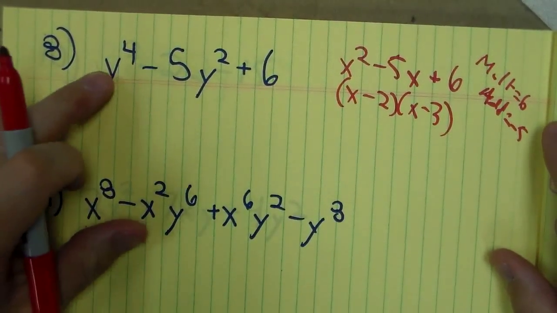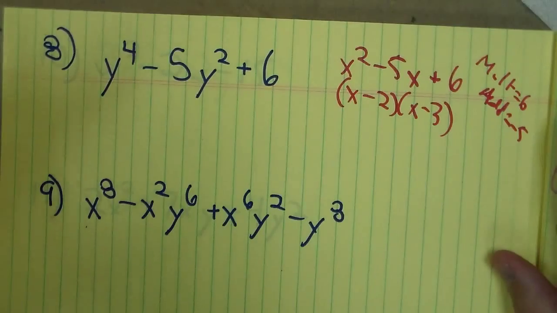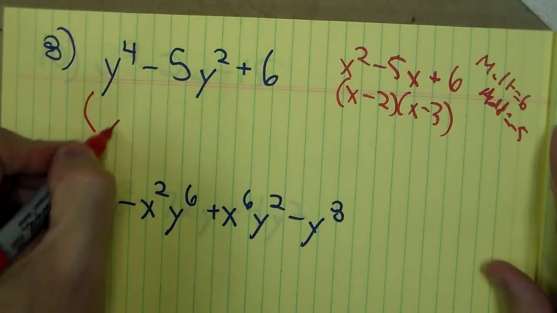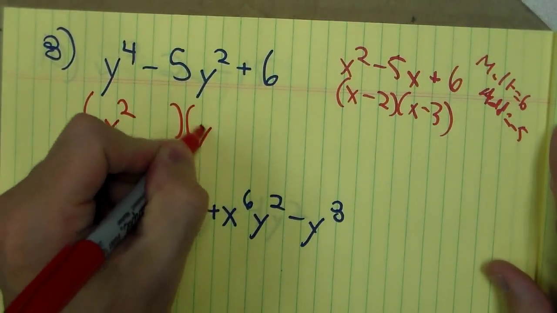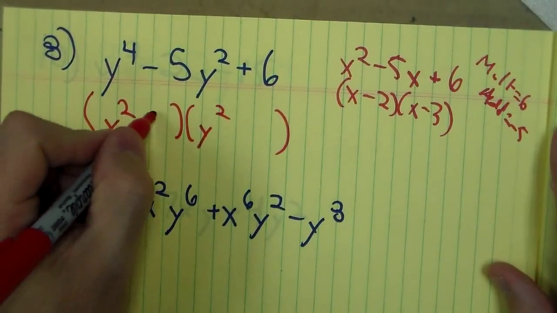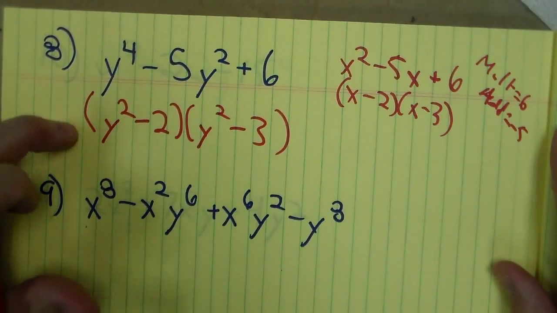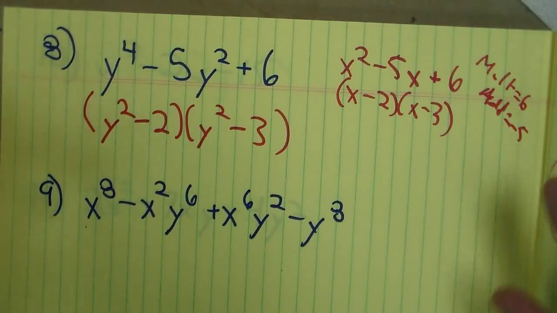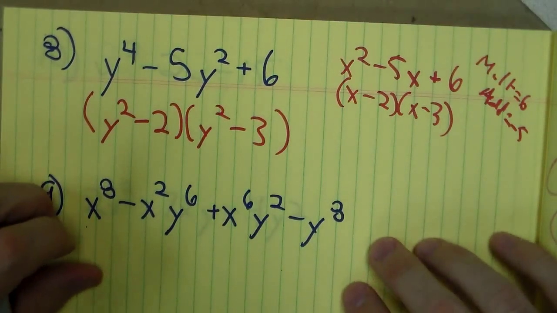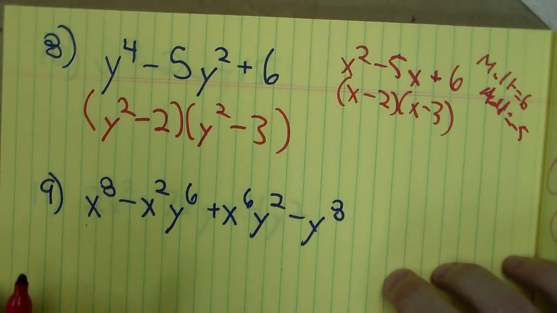It's the same idea here, but instead of x, I have y's, and it's y to the 4th. So what I'm going to end up with is y squared and y squared. So it's going to be y squared minus 2, y squared minus 3. Now, what I'm not going to have to do here is worry about a difference of squares, because 2 and 3 are not perfect squares. Leaving it there is perfectly acceptable, and it is factored down.